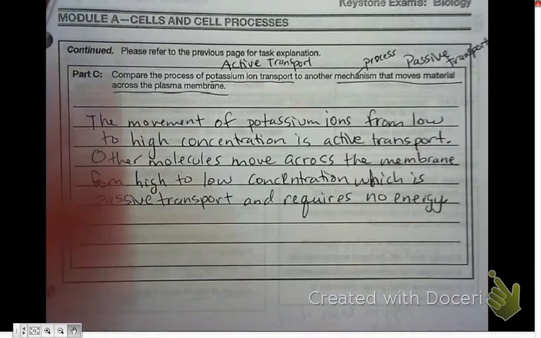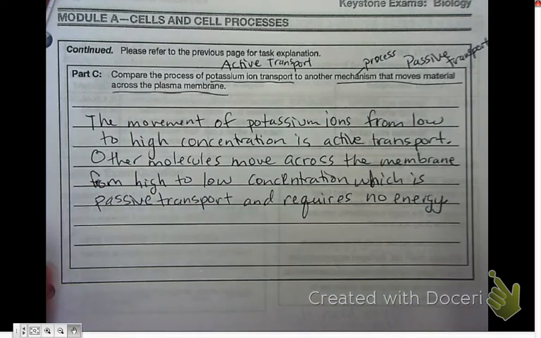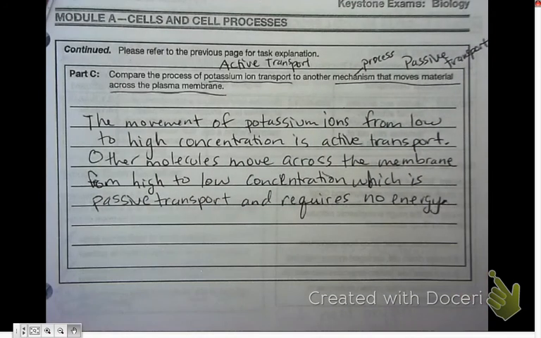You can get specific and talk about diffusion or osmosis. You could even talk about other types of active transport because it's saying compare, not necessarily contrast. But this would be a sufficient answer, and you'd be most likely not to make a mistake.